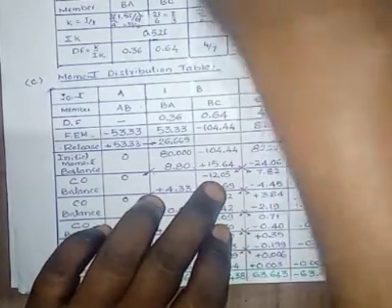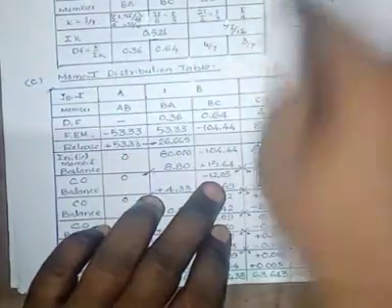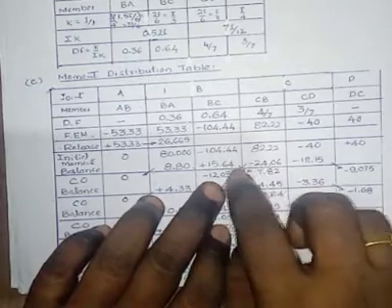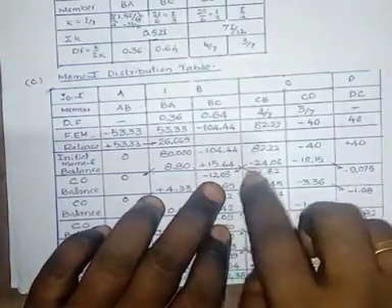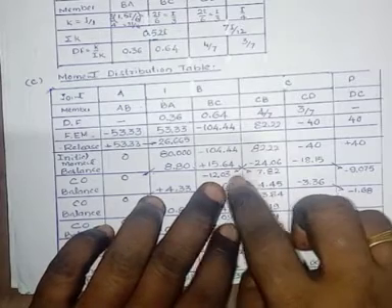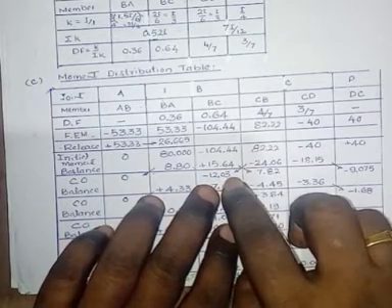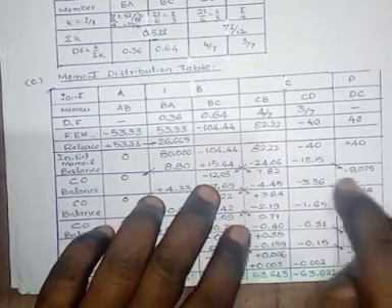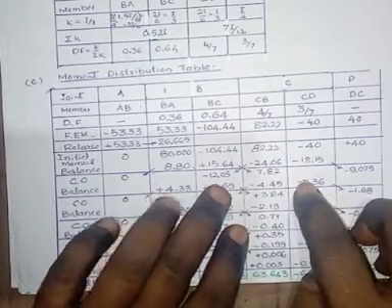Here similarly C to B. C to B there is a continuity. B to C there is a continuity. Hence we have carried over. Here C to B there is a continuity. Hence we have to carry the moment. You have to carry the moment, half of this, that is minus 12.03. Minus 12.03, half of 24.06.